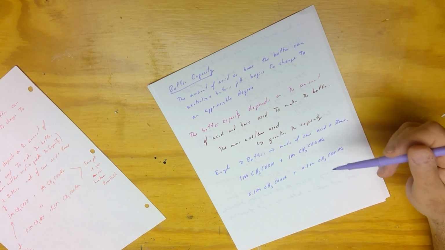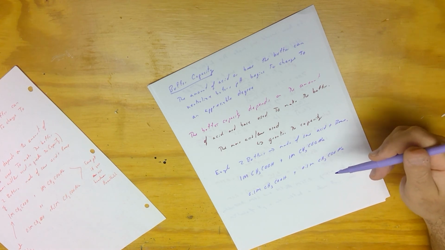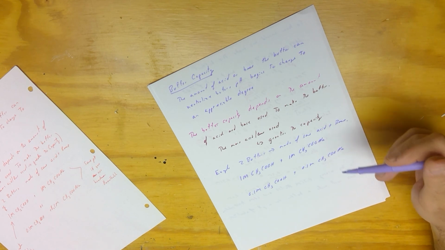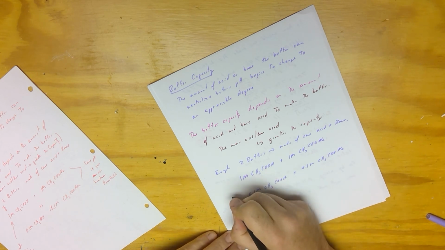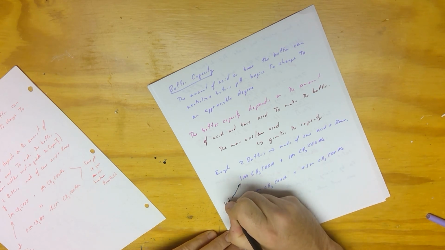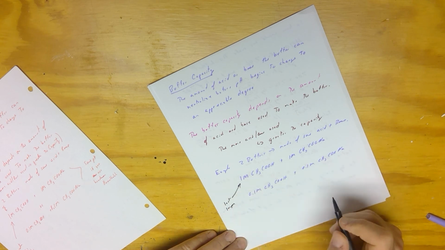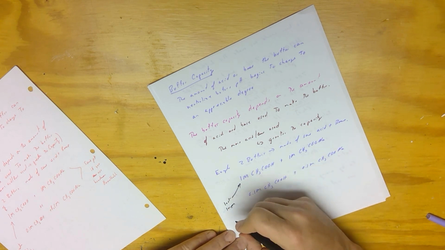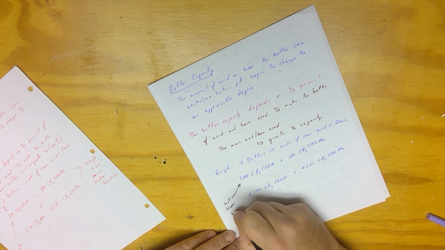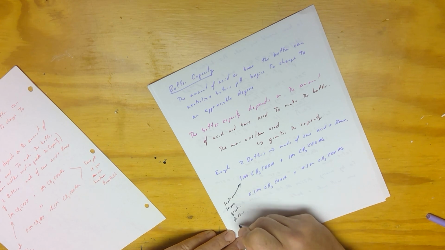But which one is going to have a bigger buffer capacity? Well, this one's going to last a lot longer. Why? Because it's got a lot more of this stuff. So this one's going to have a greater buffer capacity.